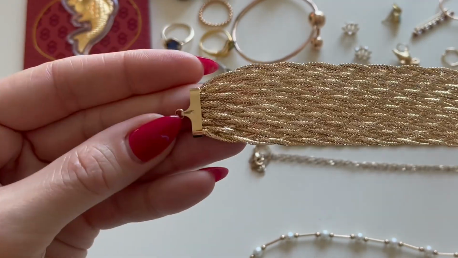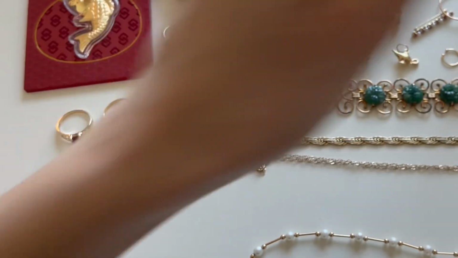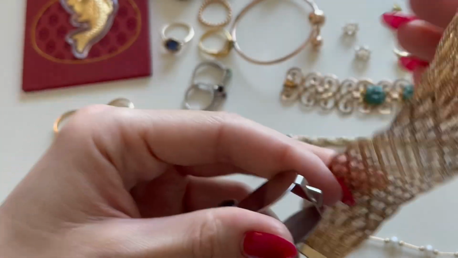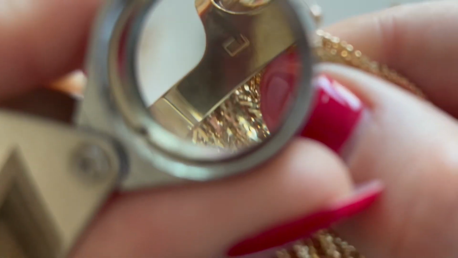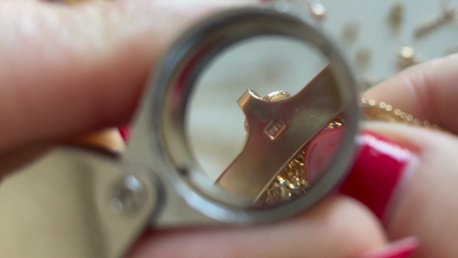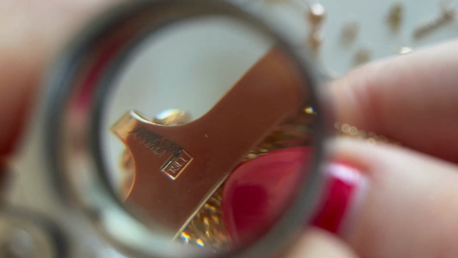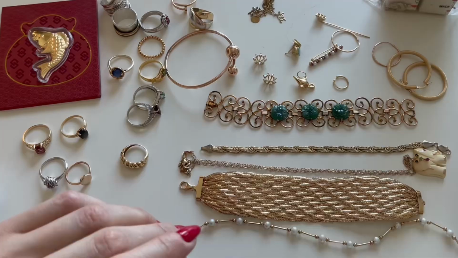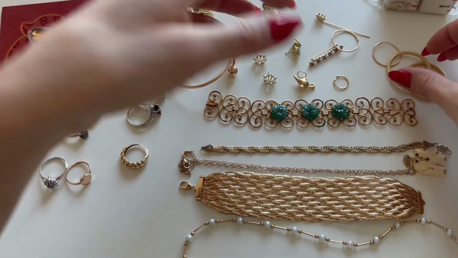This bracelet, for example, is also 18 karat yellow gold, but the structure of it is very soft. If you can see the mark, it says 18 karat. So what do these marks mean?